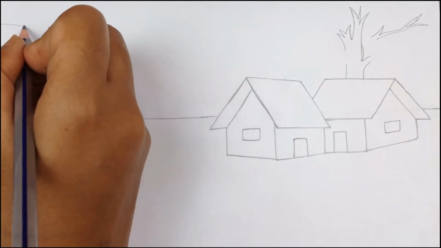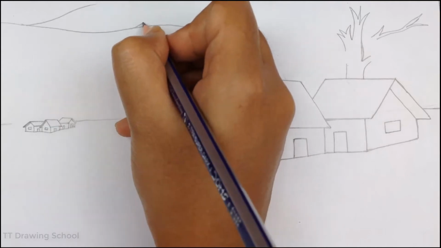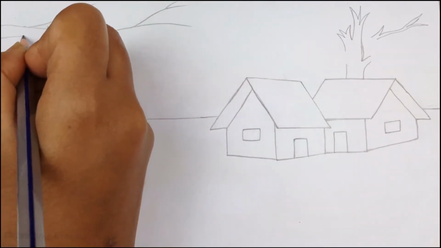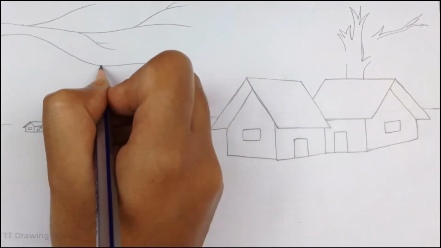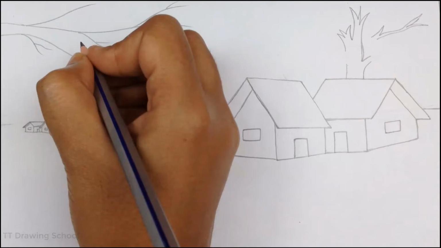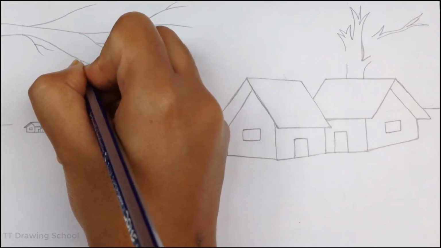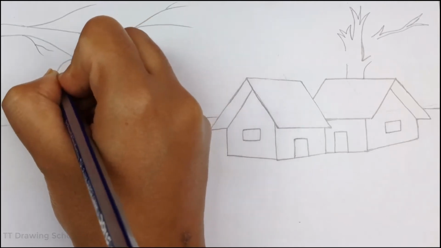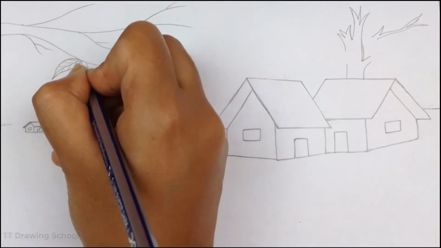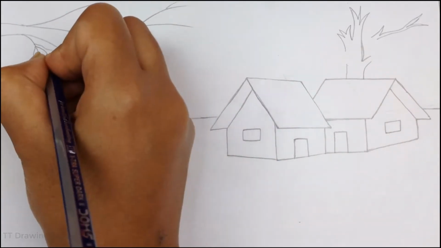Now you cannot guess what I'm trying to draw. Maybe now you can get it. It's a big branch of a tree. I would love to draw some leaves here.